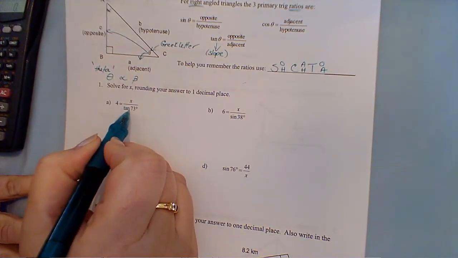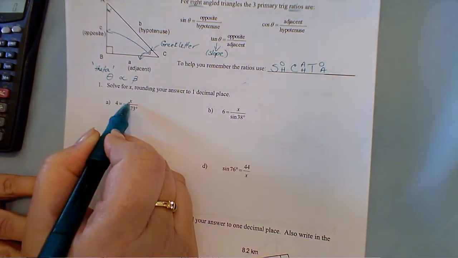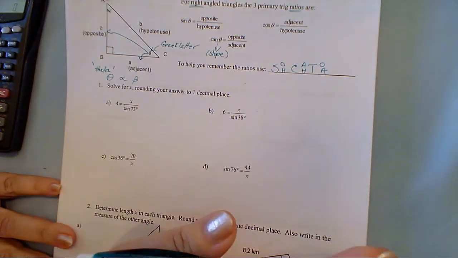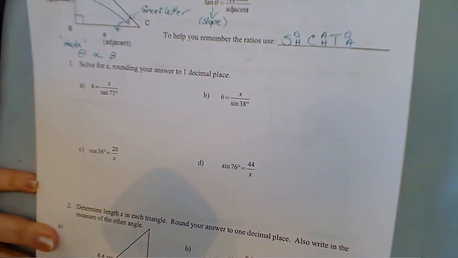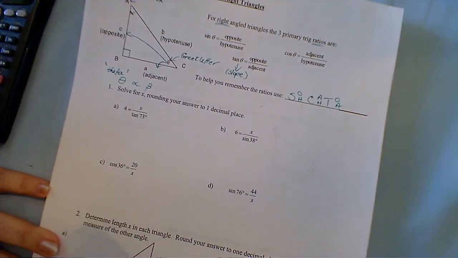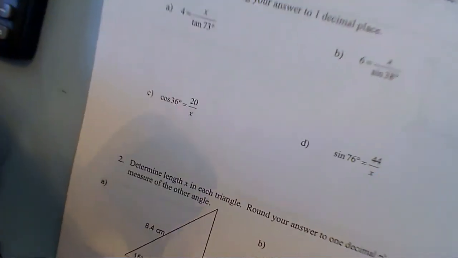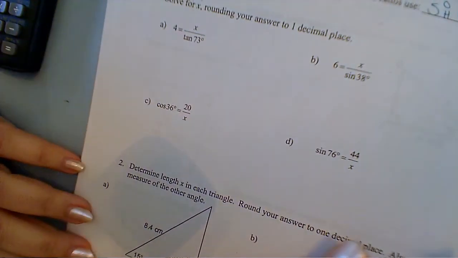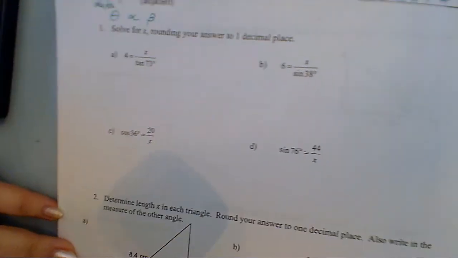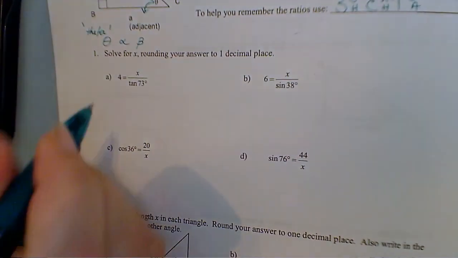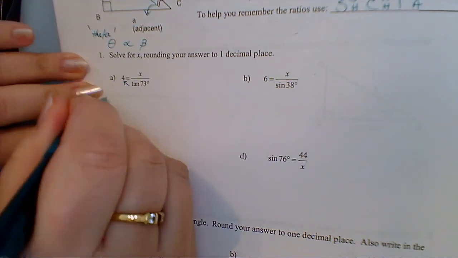4 equals x over tan 73. So you notice that the x is on top. That's good. That means the x can stay where he is. What needs to move is the tan 73. So what we're going to do is move the tan 73 over to the other side by bringing him up and multiplying by the 4.